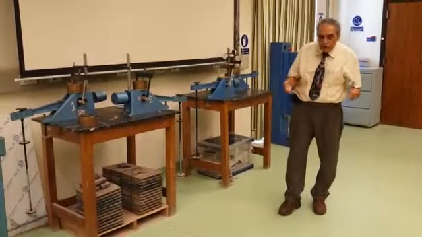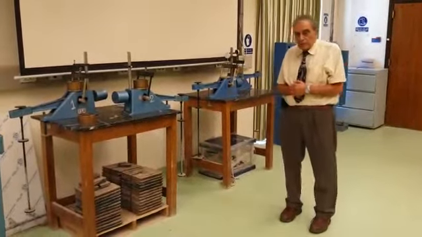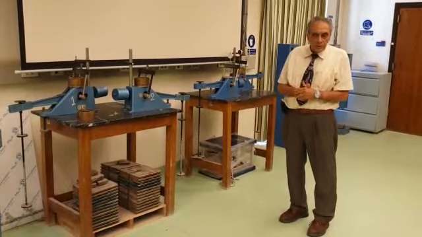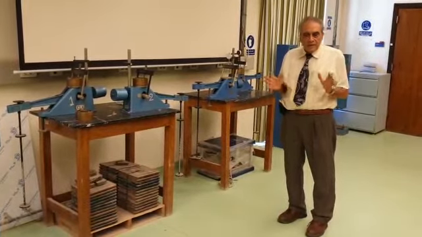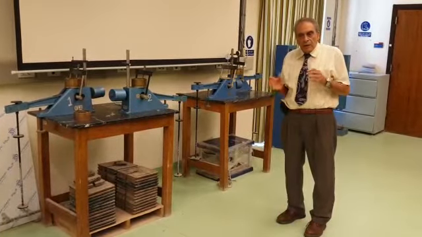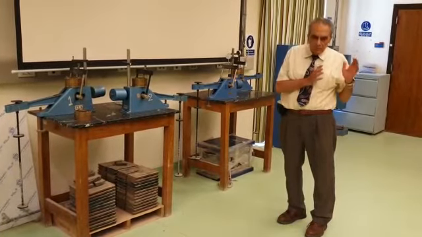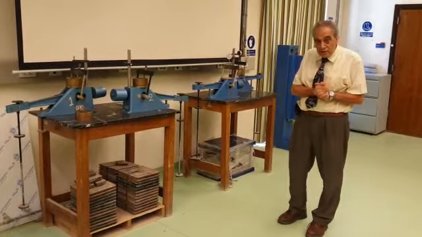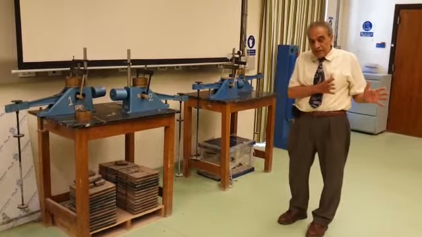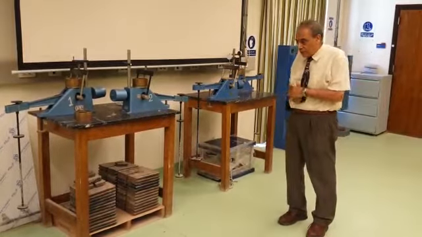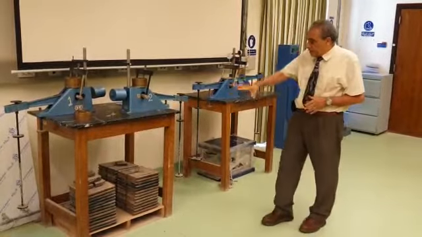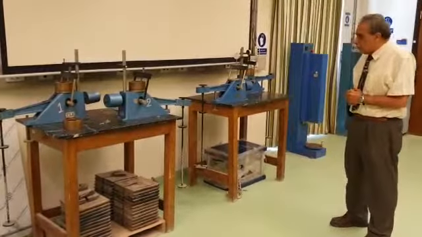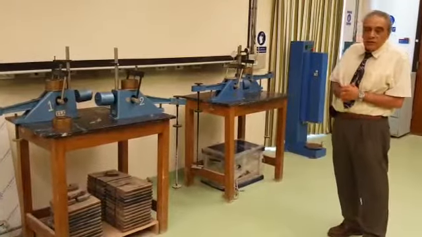Okay, the students are done with the physical properties of soils, and now they start the mechanical properties of soils. By the way, all the experiments that they run in the lab are coordinated with the lectures. So they learn it in the lectures and they come to the lab for the applications. These are the first mechanical properties of the soil, which is the consolidation apparatus.